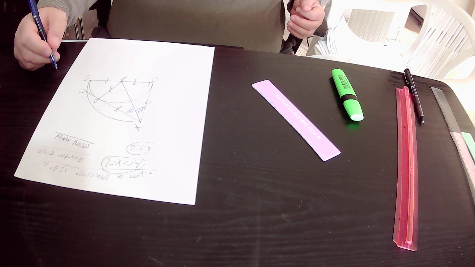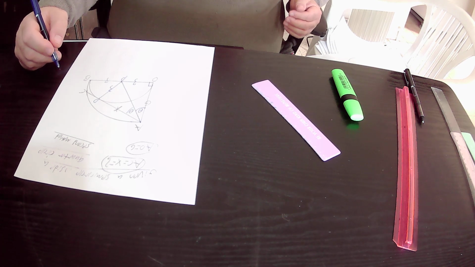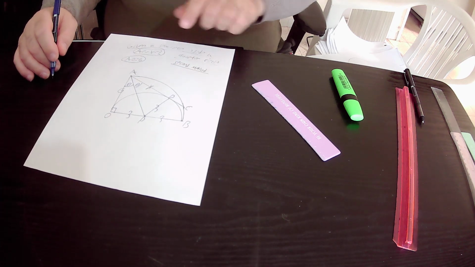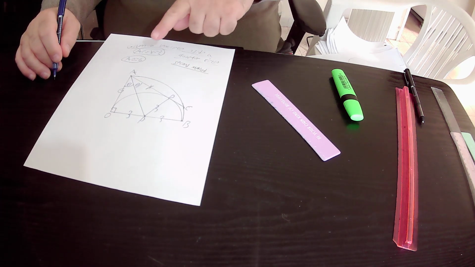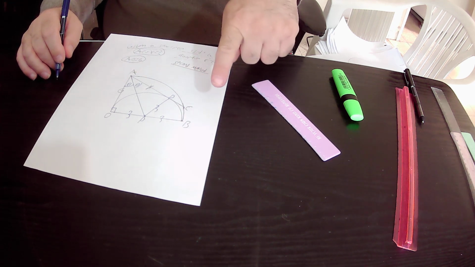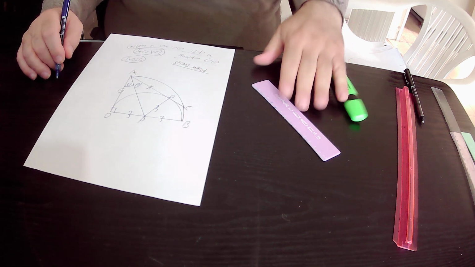In the second method, we will do another construction that we haven't done in the first method. We will extend line segment AC and line segment OB by a straight line until they intersect with each other.